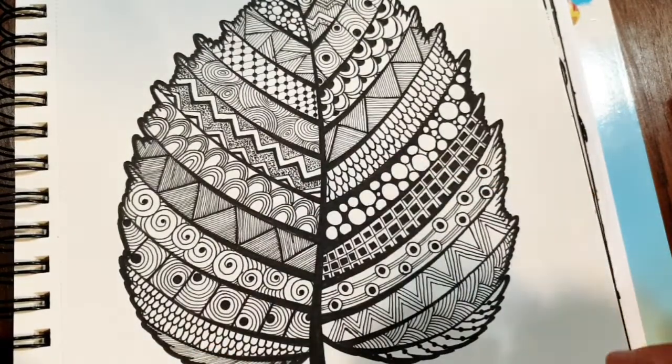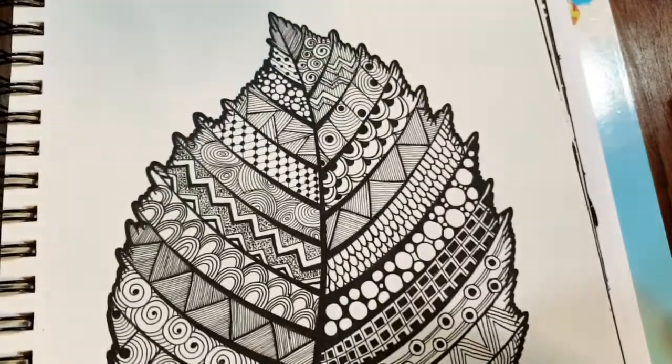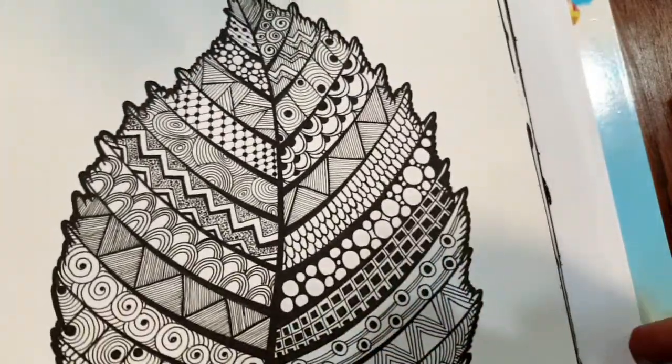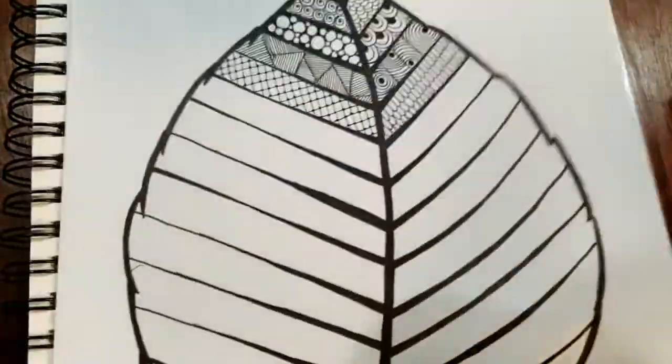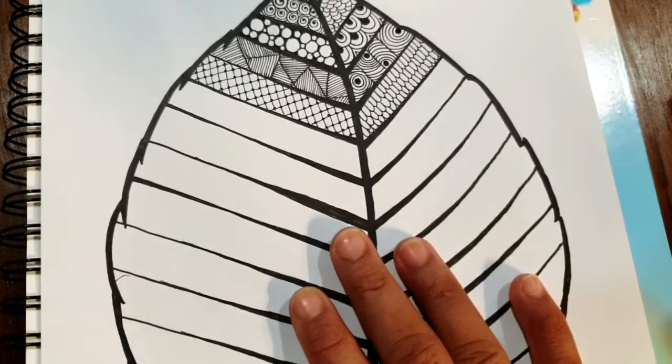Okay, so this is how I have made my leaf, the Zentangle leaf. I would like to see you guys doing your leaf and send it to me. So this will be your homework for today. That's it. Nothing else to be done in Zentangles.